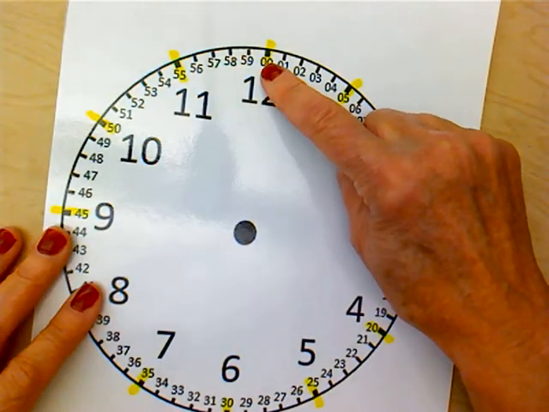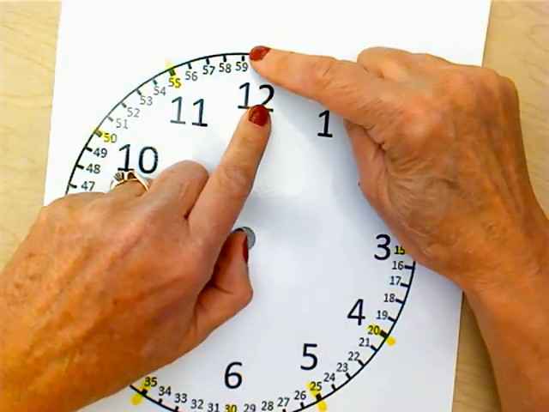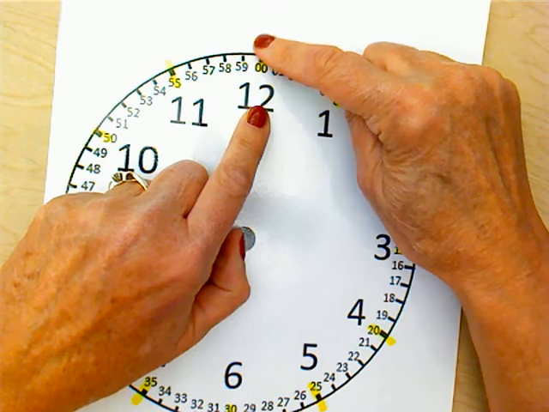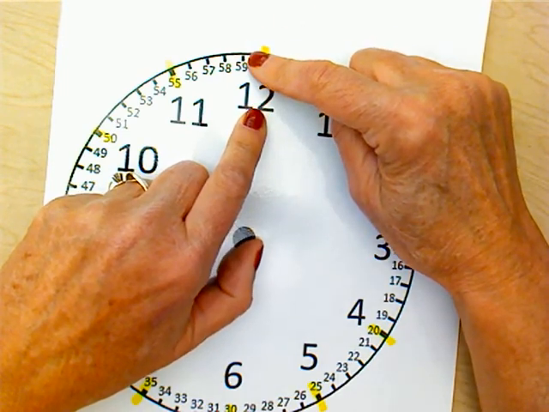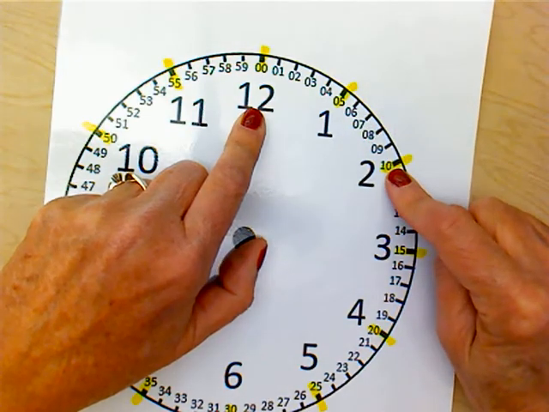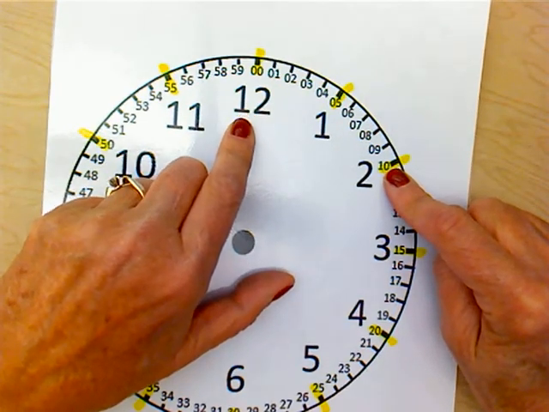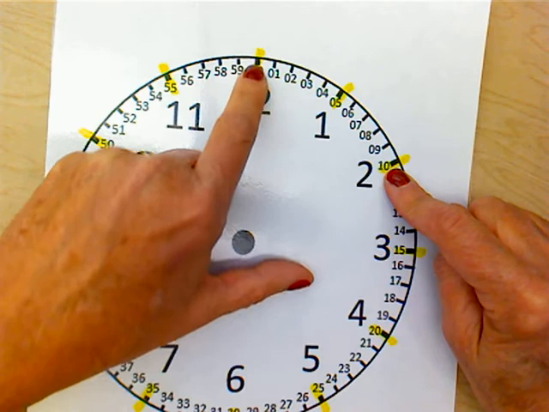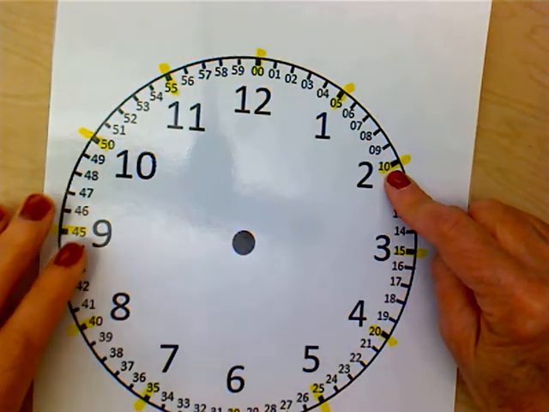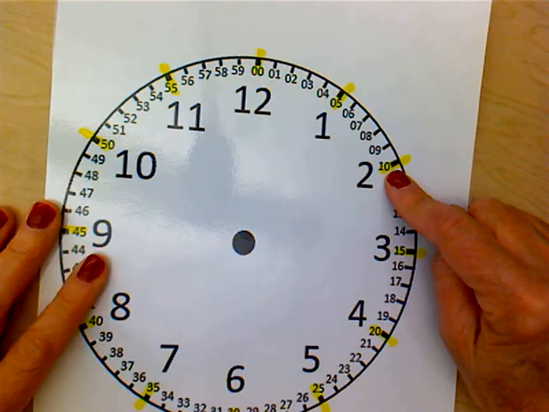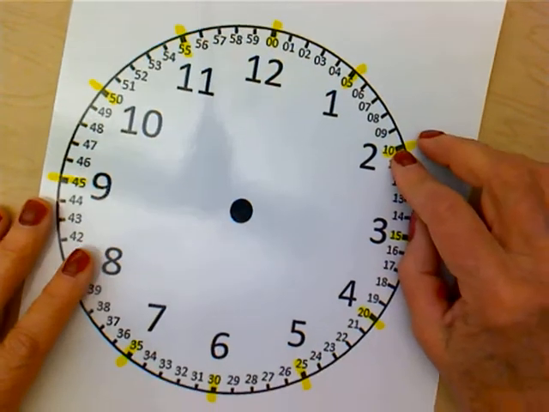So if I started at 0 minutes and I counted 5 and 10, how many minutes have passed if I started at 0 and counted 5 minutes and 10 minutes? If you said that you counted 10 minutes, congratulations. This time we're going to start someplace different.